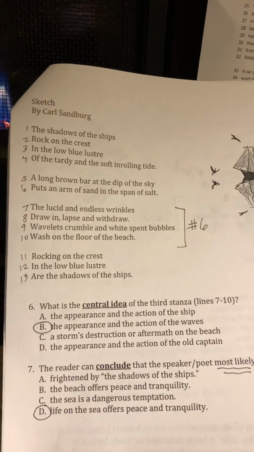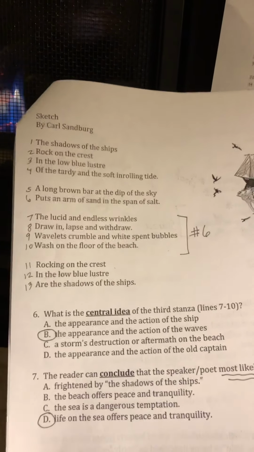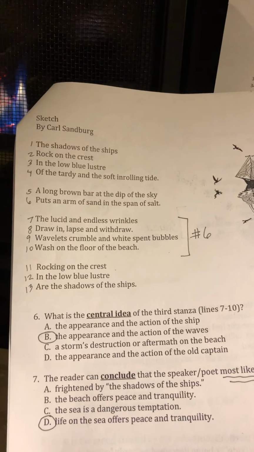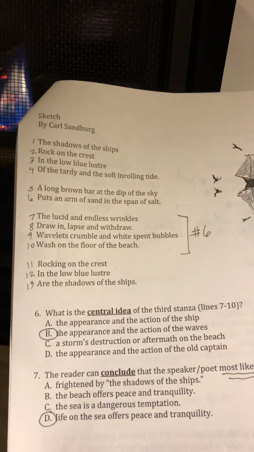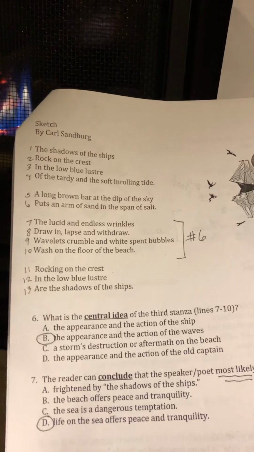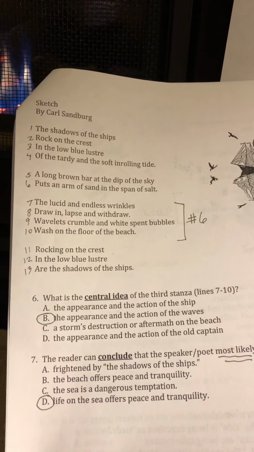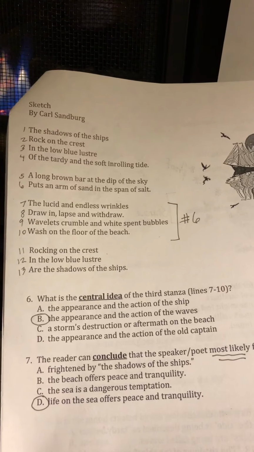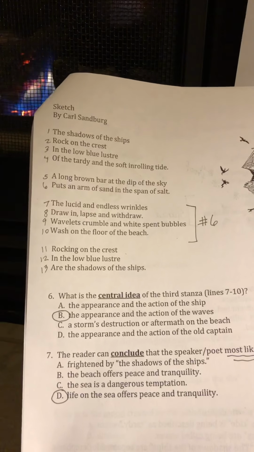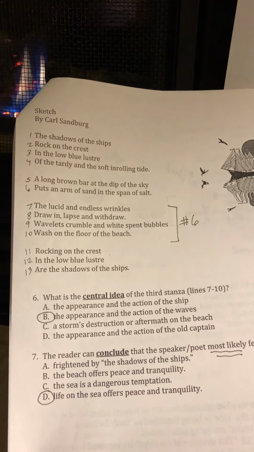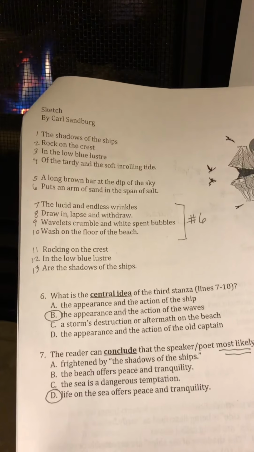And notice how I numbered on the left-hand side there what line the poems are. A lot of times when you read a poem, they aren't necessarily numbered for you, but if they ask you what's lines 7 through 10, you need to count them out and find where they are and then focus on that and try to figure out the central idea. So really, the biggest thing in those lines is B, the appearance and the action of the waves. If you go through A, C, and D, you'll see there's really not a lot of mention of the ship and the beach or an old captain in those particular lines.